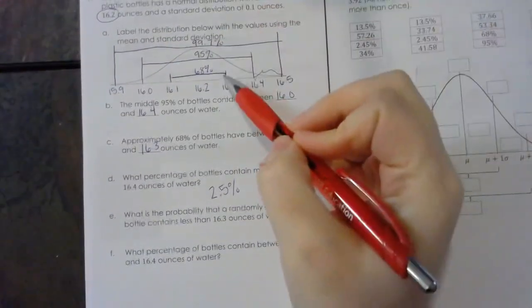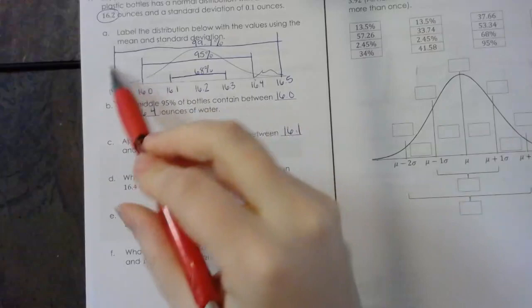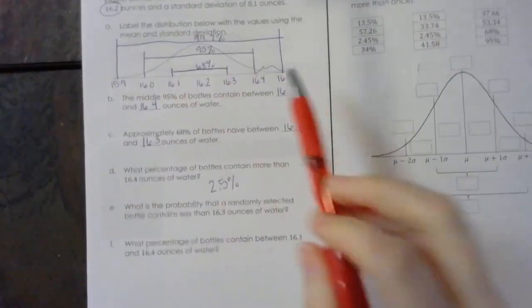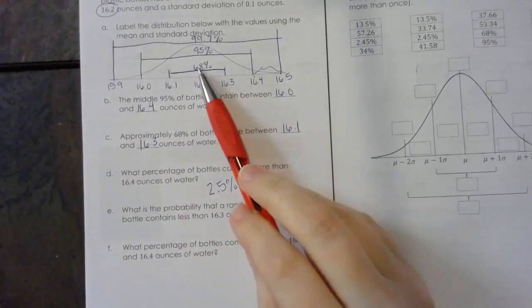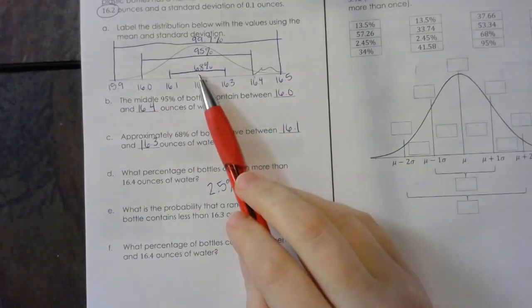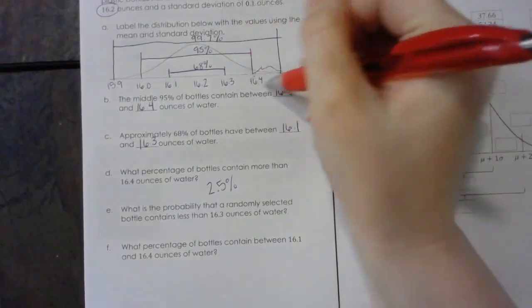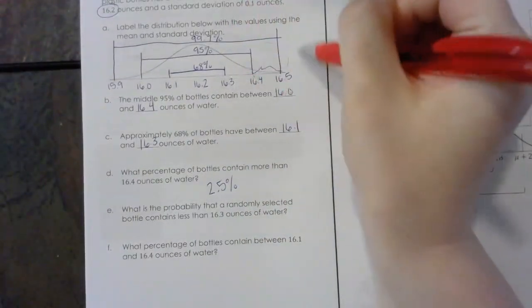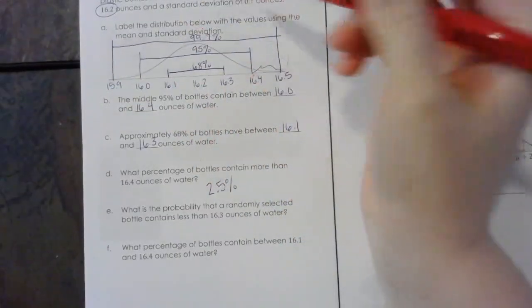So we have at least 68% that's less than 16.3, plus this extra that's less. What's left after this 68% is 32%, split between this section of the data all the way up to 100% and this section all the way down to 0%.